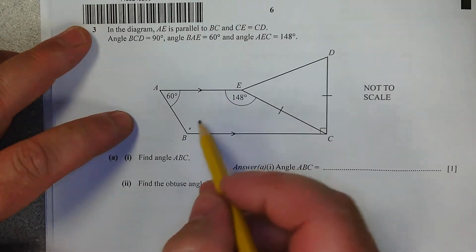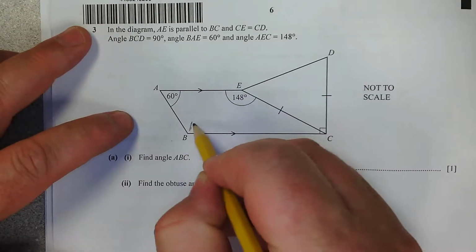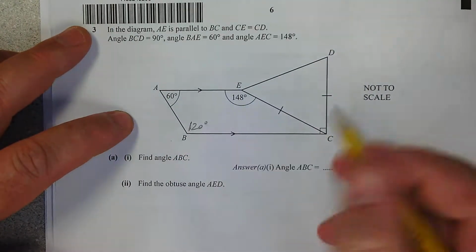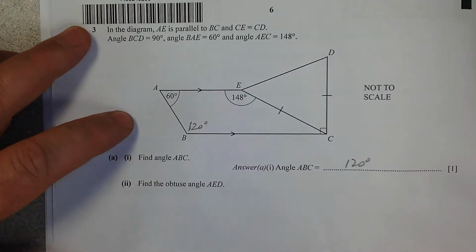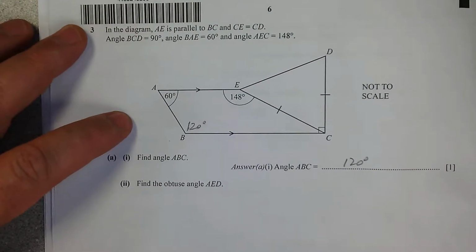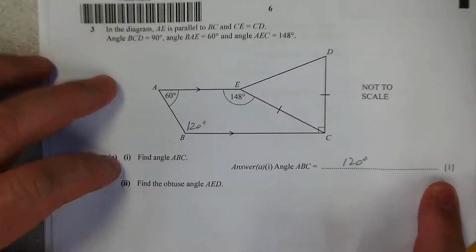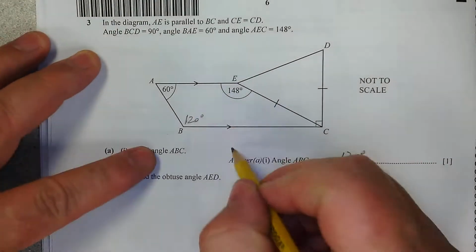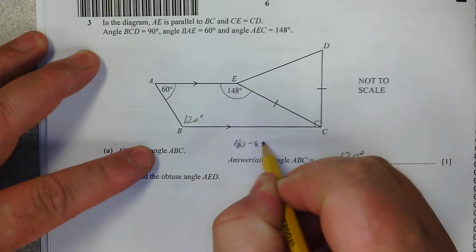Well, since these are parallel, this is co-interior, so that means these are supplementary. So it's 120 degrees, right? 180 minus 60. Just a 1 point question. So probably don't need to show work, but we could anyway, just to make sure.